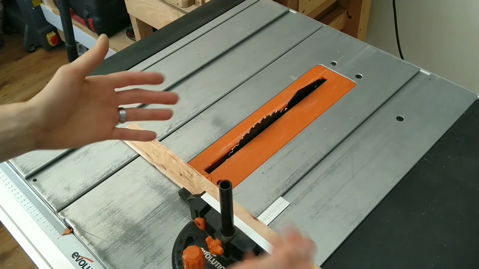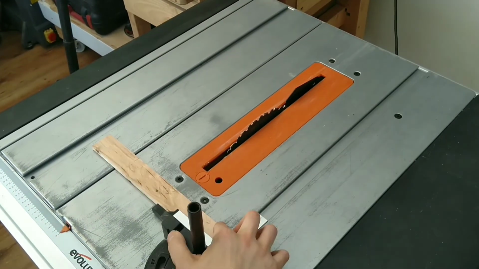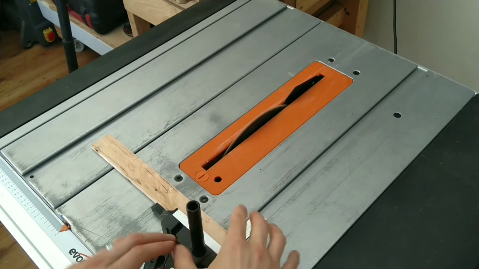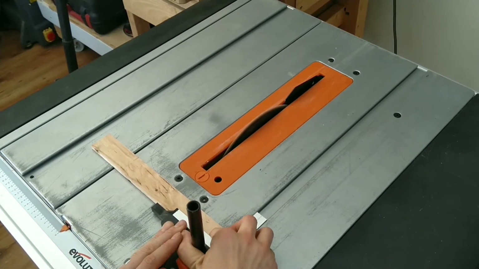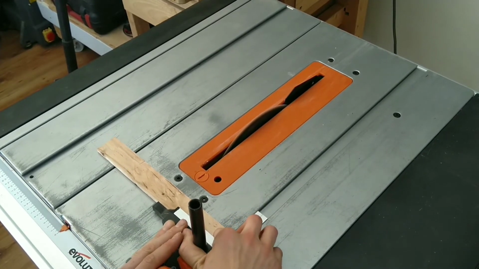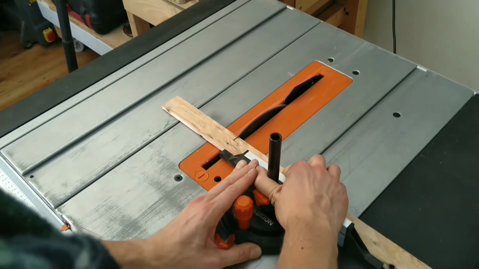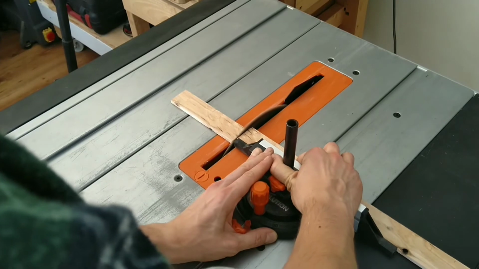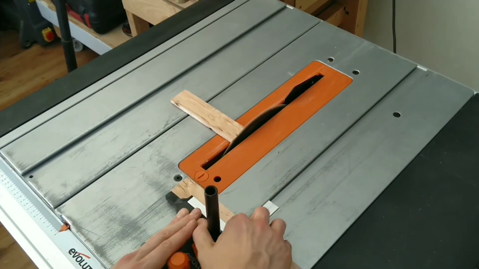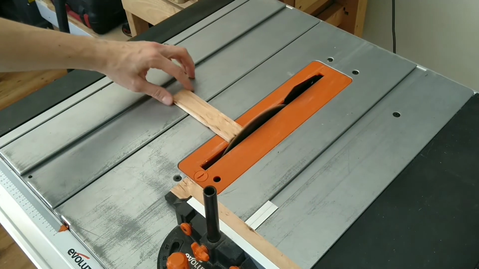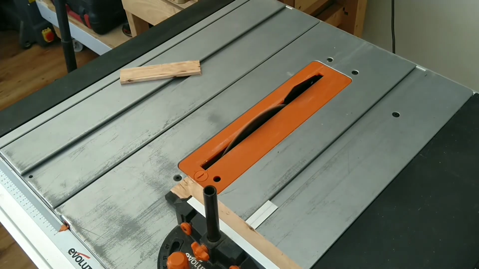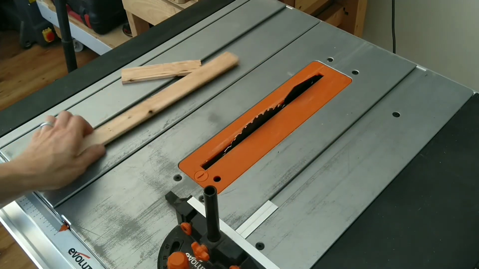So here's what it looks like in real life. Again, here you'll notice that I'm reaching around with my hand far away from the blade to take it away from the spinning blade, just so it doesn't get caught in there and flung back.